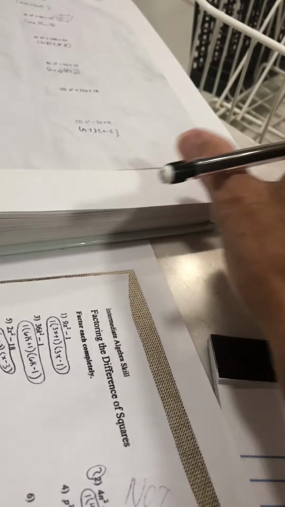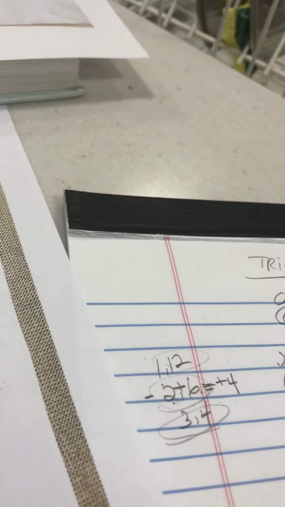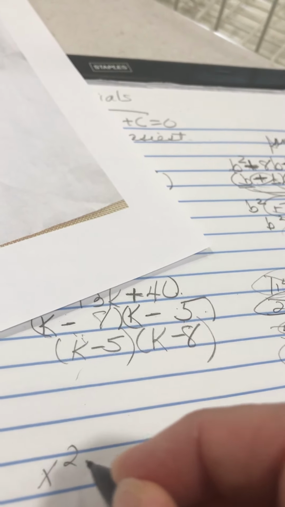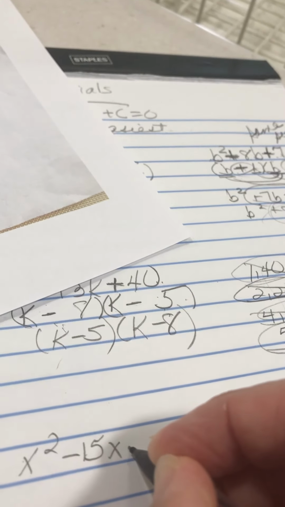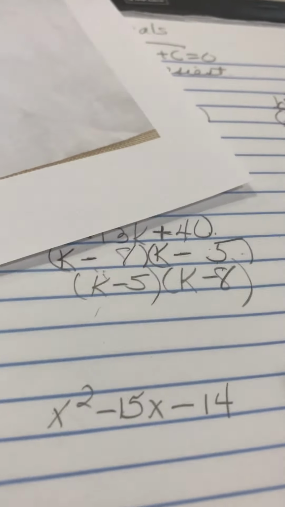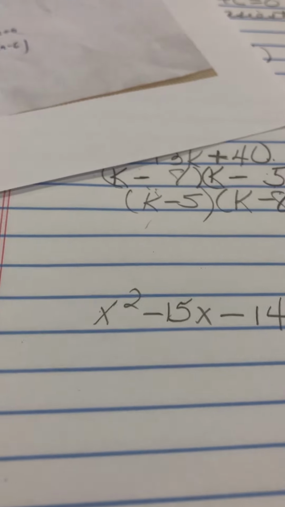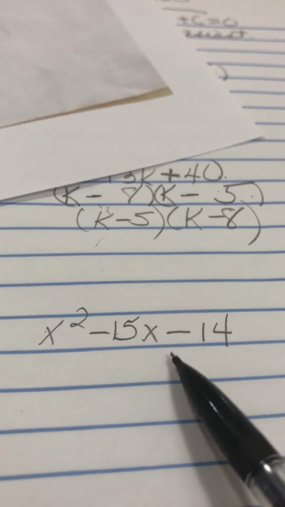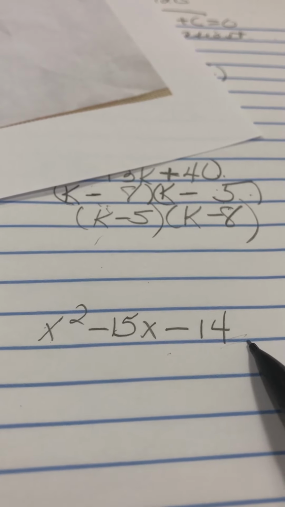So let me try another one here. I don't see any like that. But let me try this. So I just made this one up. So again, there's no greatest common factor. Always check that whenever you're factoring.